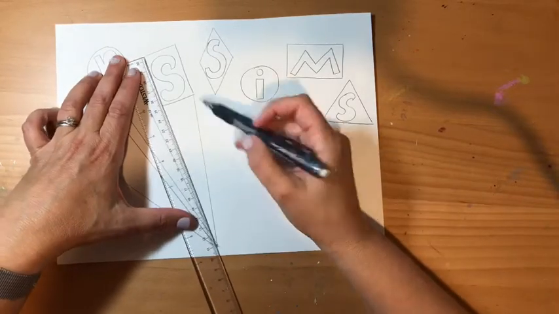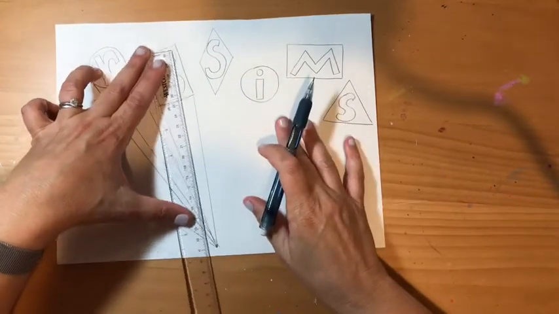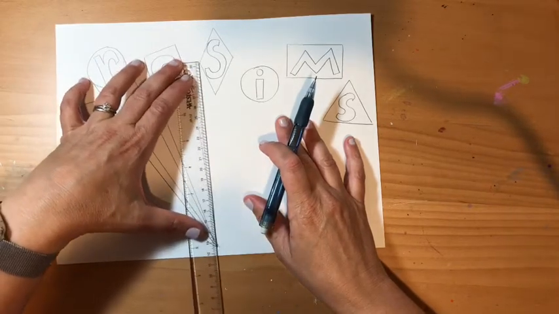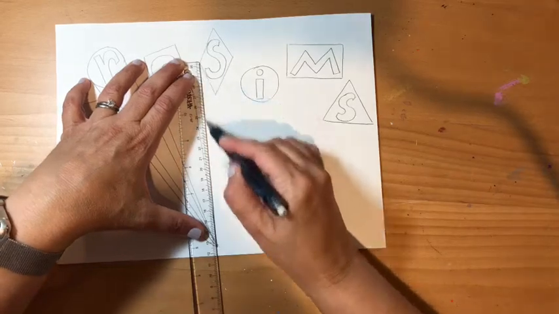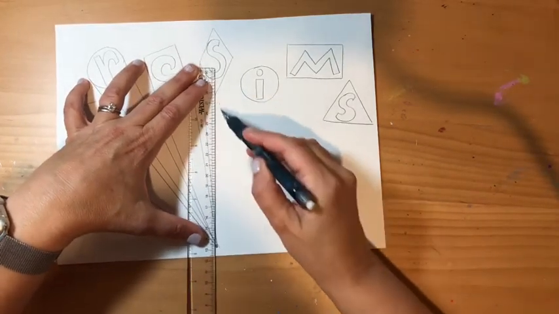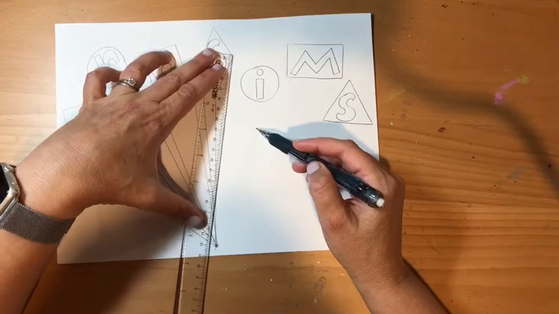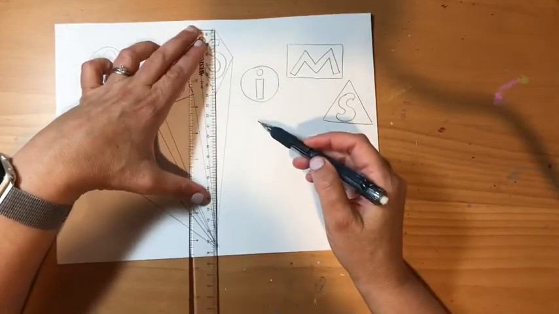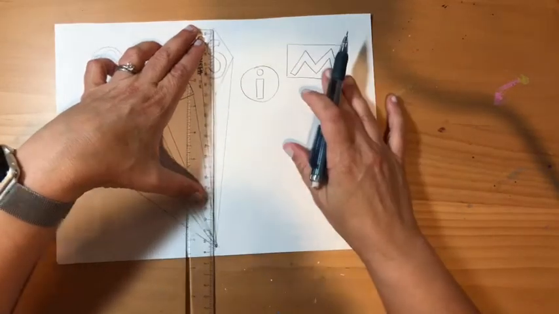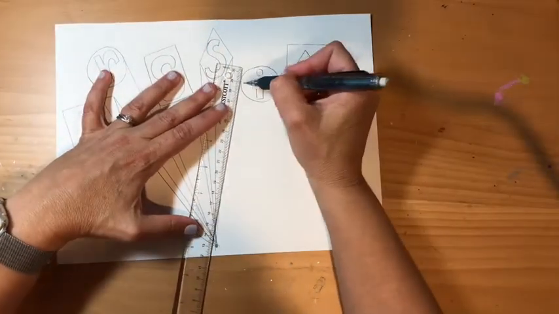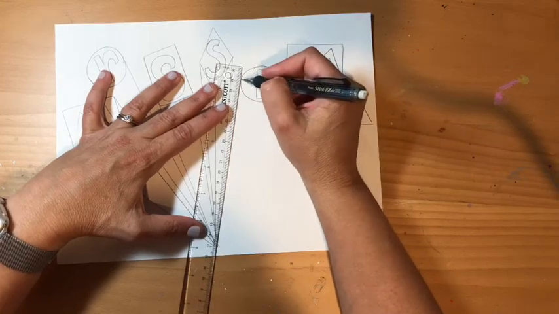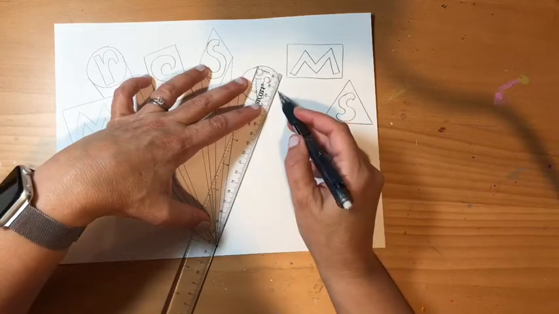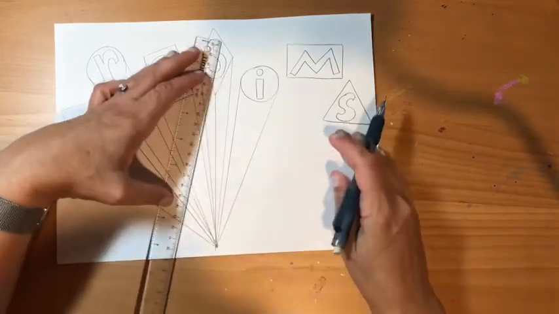Okay, this one would be going through the S, so I'm not gonna make the line, and the same with this top corner. All right. Okay, the top of the diamond is the same thing. I would have to bring my line down through my S, so I'm not going to do that. All right, now I'm going to do my side of my circle.